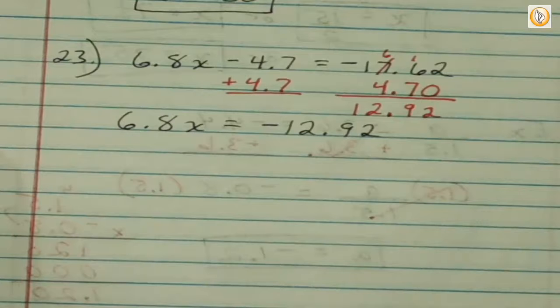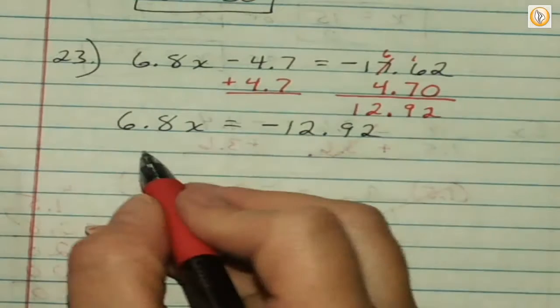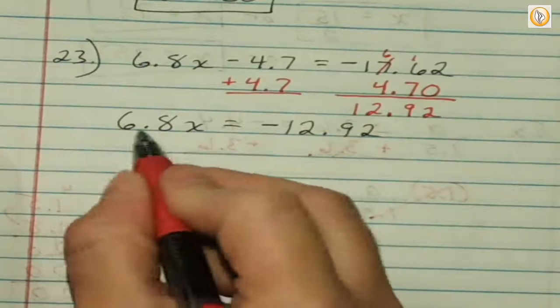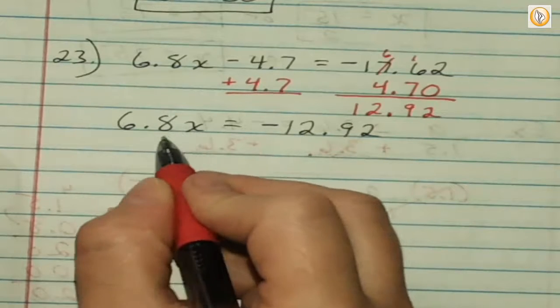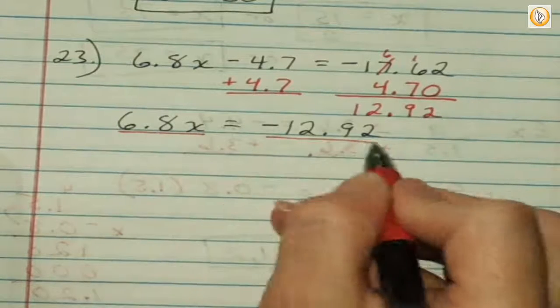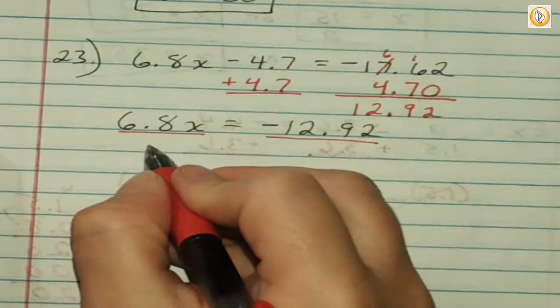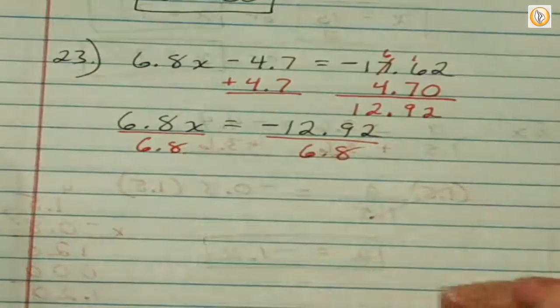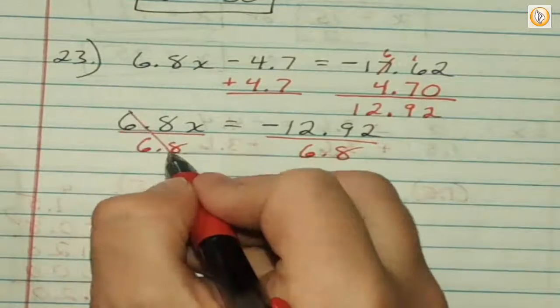Just tell me the operation. What are we doing here? You're multiplying. Okay, so the opposite would be dividing. There you go. Okay, so canceling.